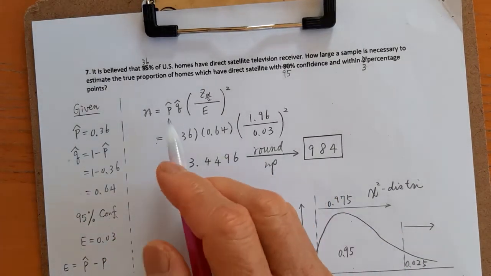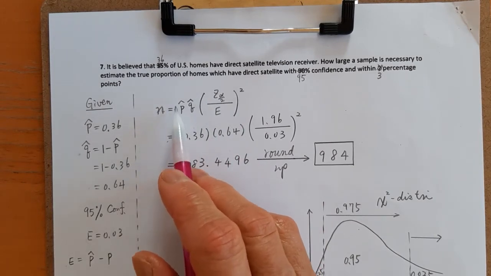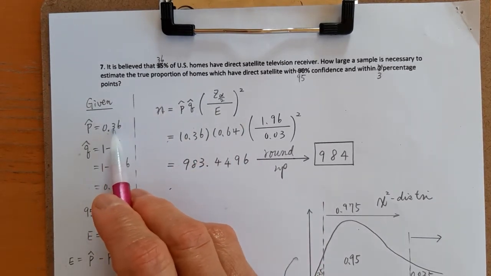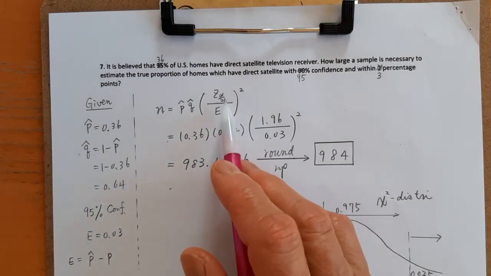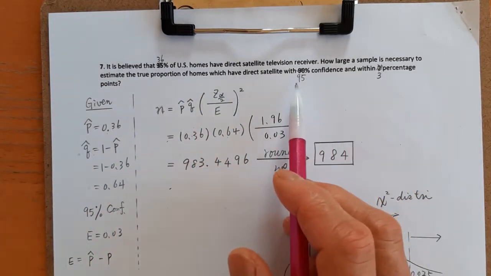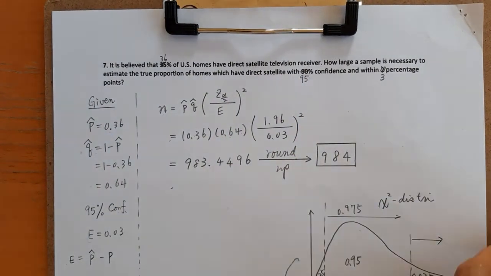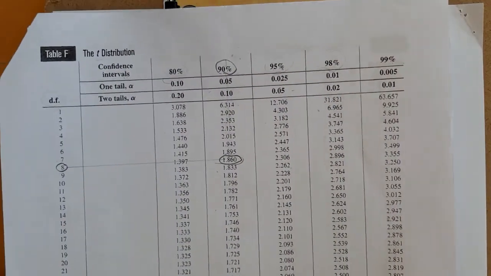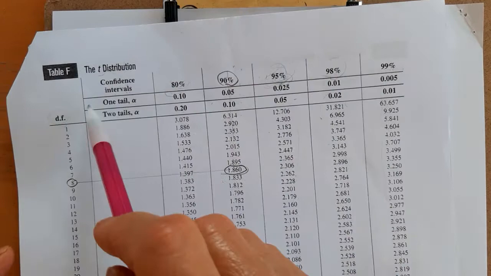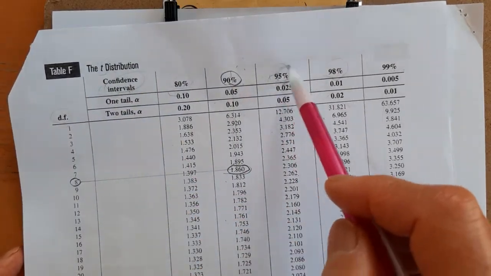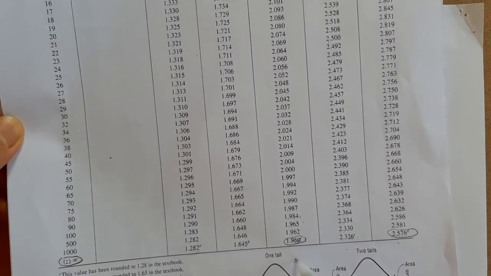And we will use this sample size formula for proportion. So n equals P hat, 0.36, Q hat, 0.64, and Z here, since it's 95% confidence. You look at the table, 95% confidence, go down to the bottom.